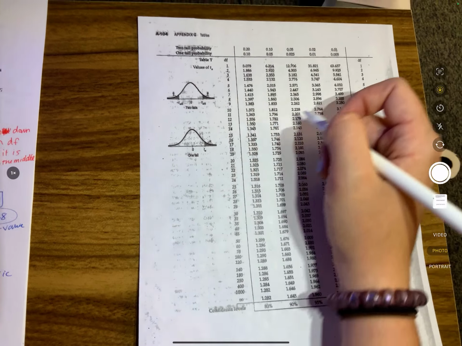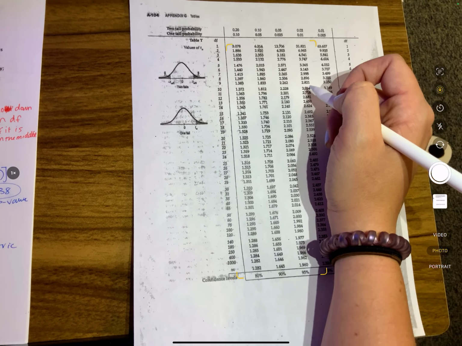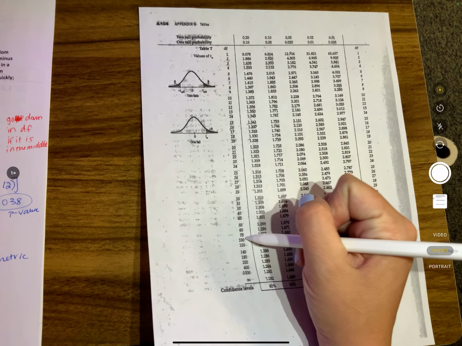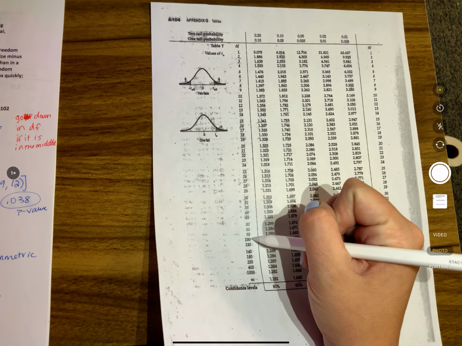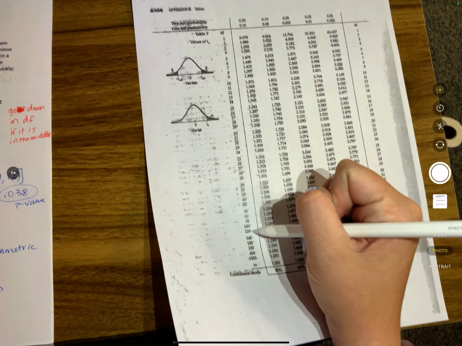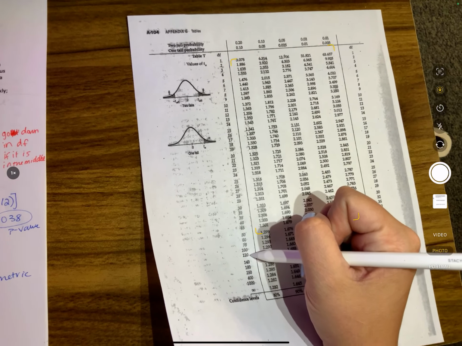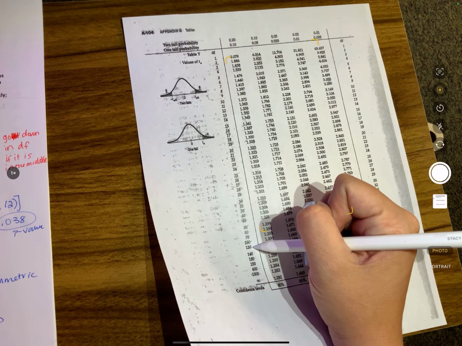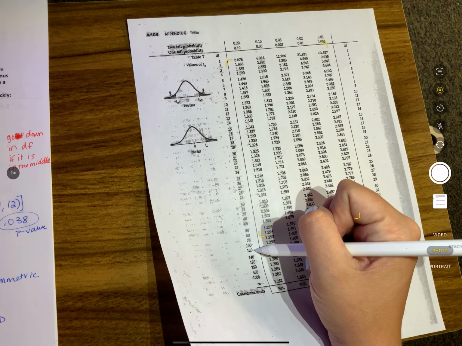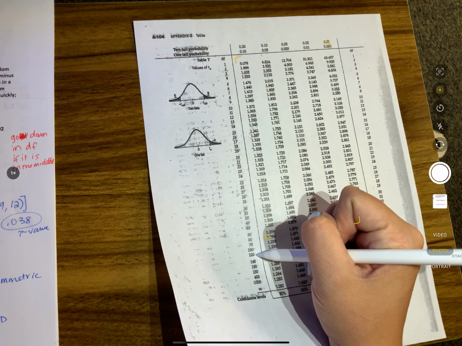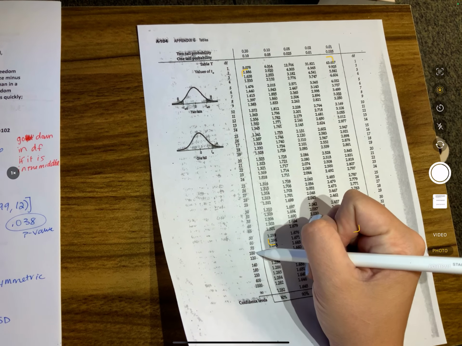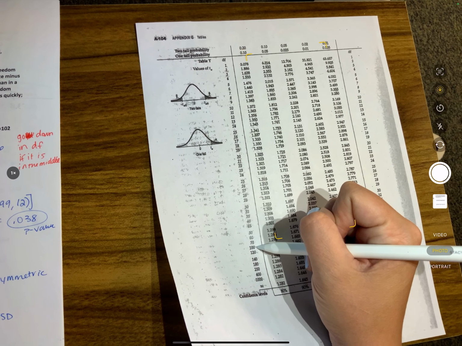Okay, so this one is degrees of freedom 102. We don't have a 102. We have a 100 and we have a 120. If it's not there, we always are going to round down. So we're going to call it degrees of freedom 100.